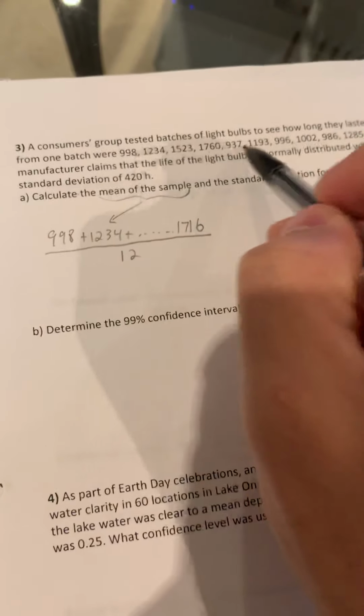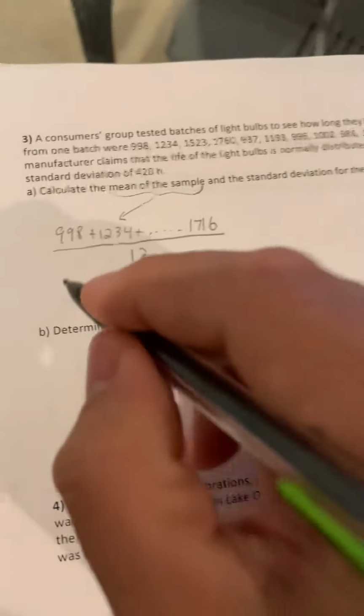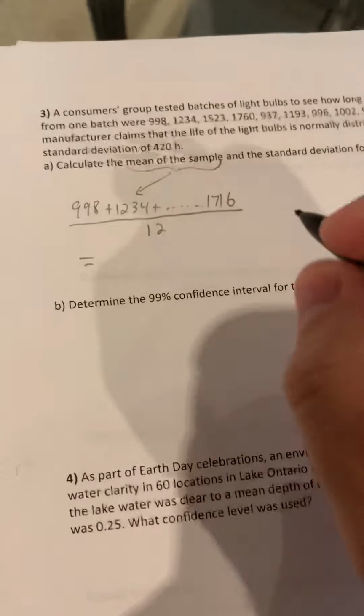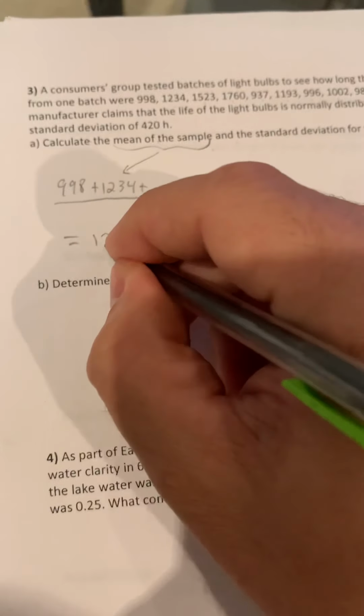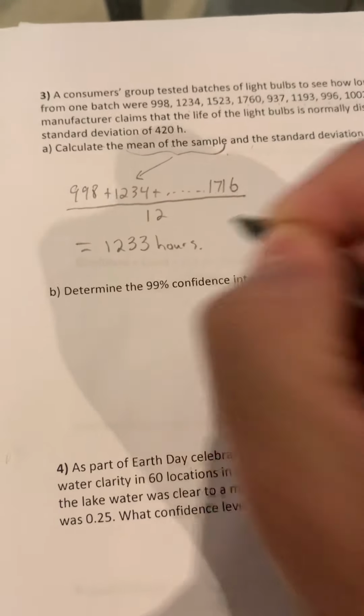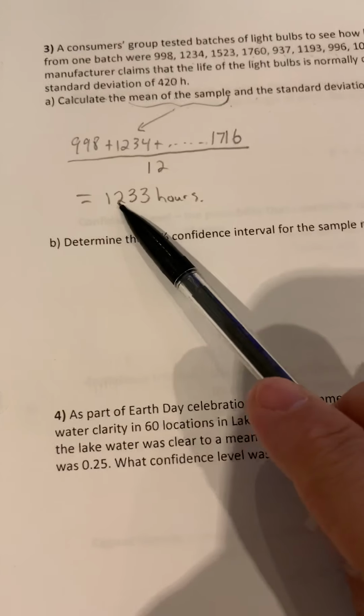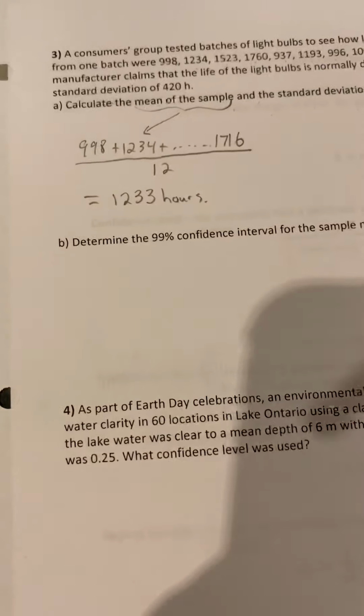When you add them all up and divide by 12, you get an answer of 1,233 hours. So it means that the light bulb, on average, will last 1,233 hours.